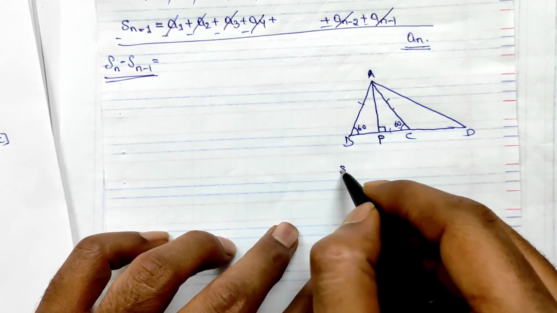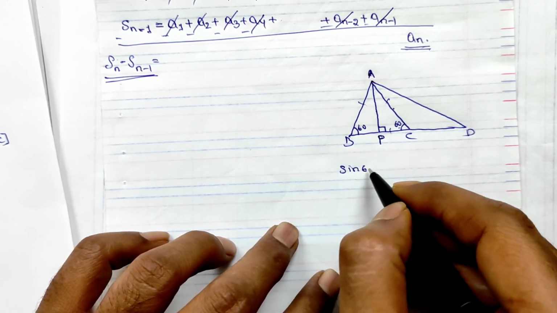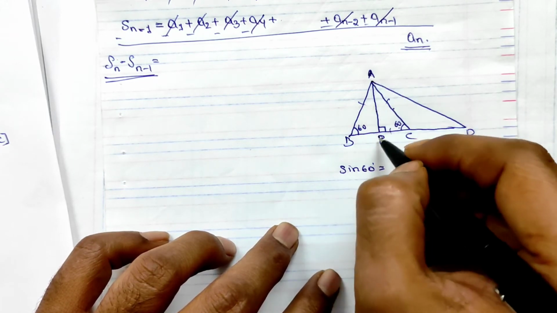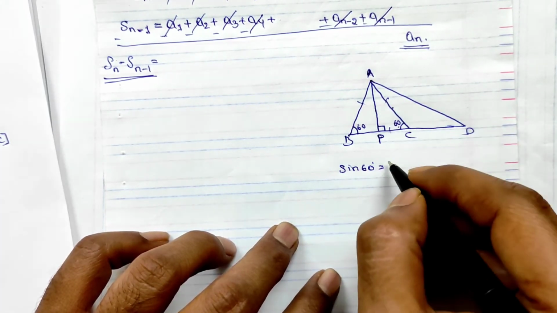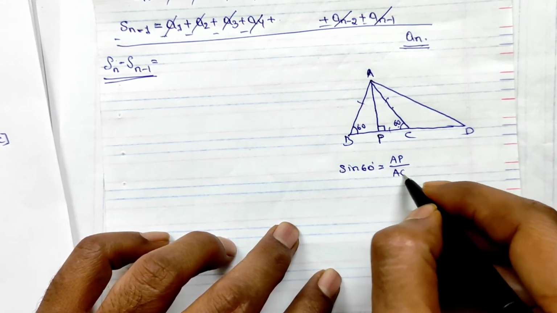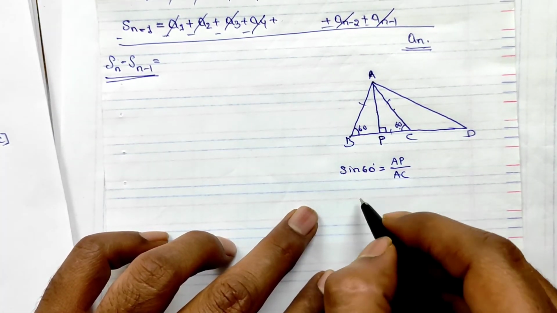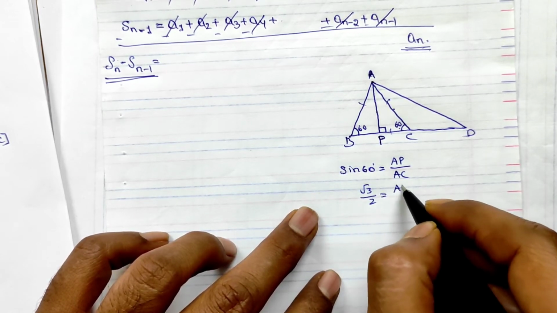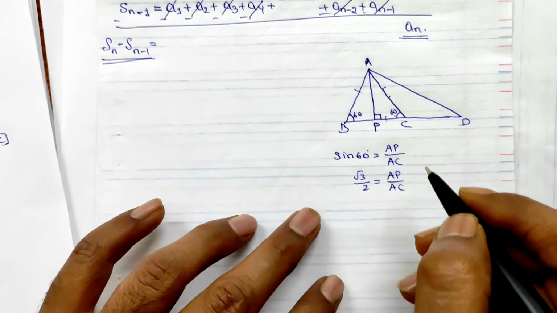So sin 60. In triangle APC, sin 60 is equal to the opposite side, that is AP, divided by the hypotenuse, AC. Sin 60 is root 3 by 2, that is equal to AP by AC.